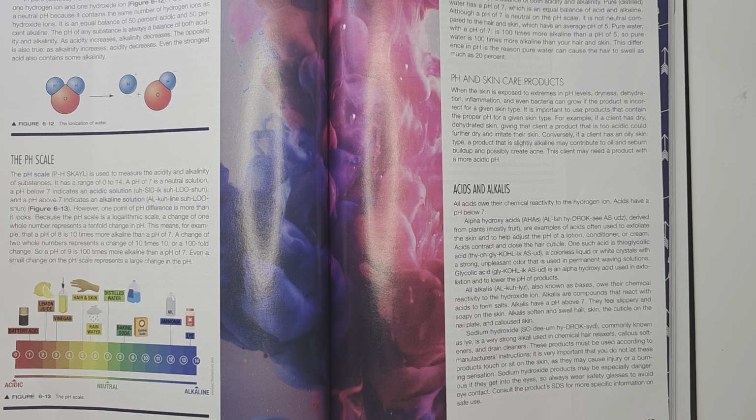However, 1 point of pH difference is more than it looks because the pH scale is a logarithmic scale. A change of one whole number represents a tenfold change in pH. This means, for example, that a pH of 8 is 10 times more alkaline than a pH of 7.